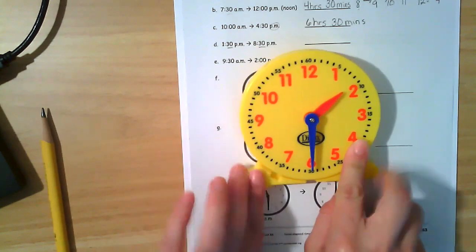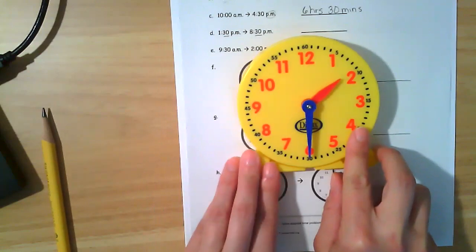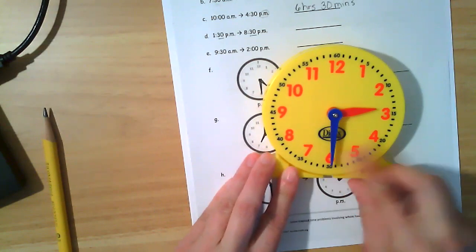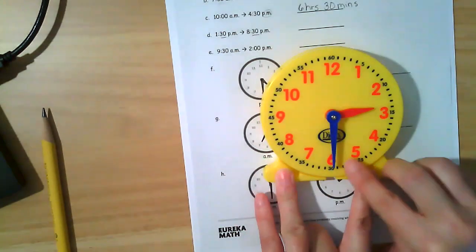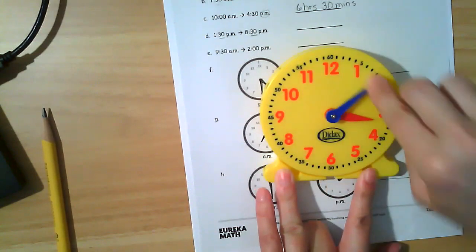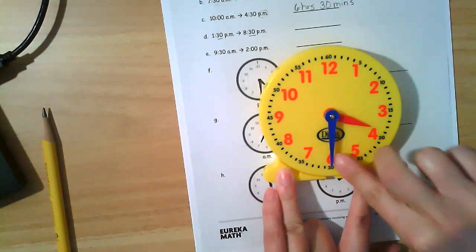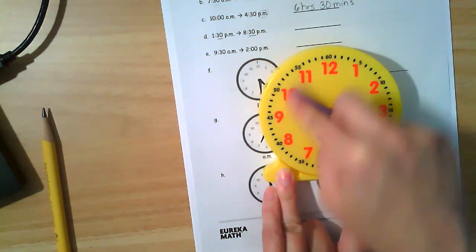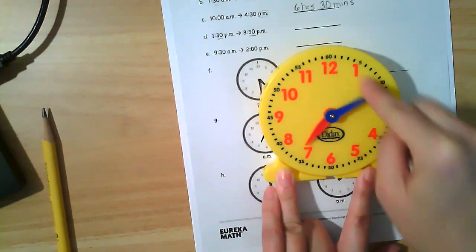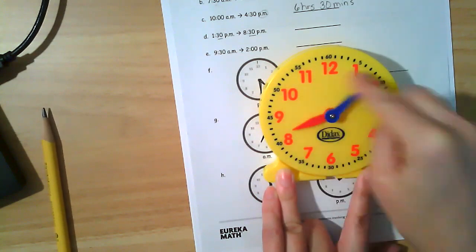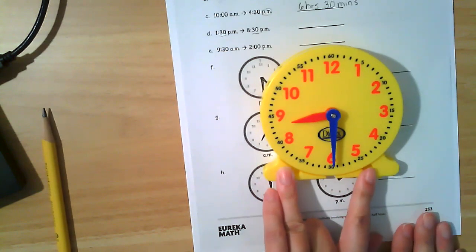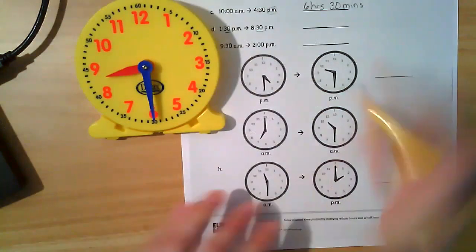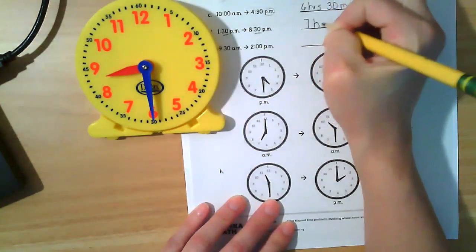So let's count the hours from 1:30 to 8:30. Here we go. Ready? There's 1 hour. Oh, I'm gonna hold this still. And 2 hours, 3, 4, 5, 6, 7. 7 hours passed from 1:30 to 8:30 p.m. 7 hours.